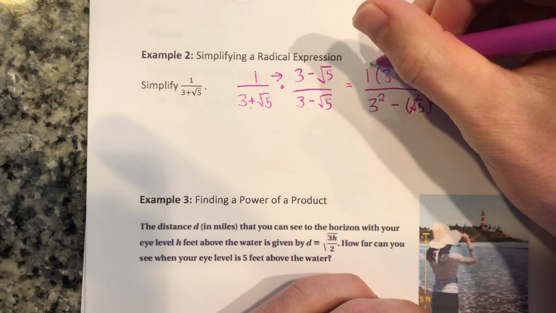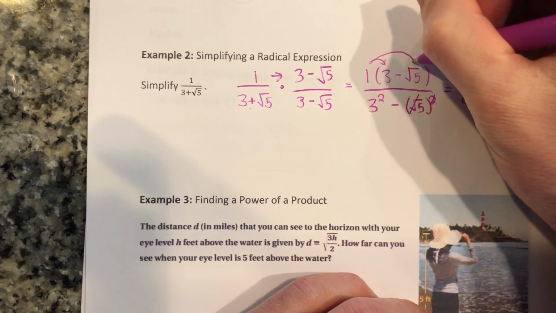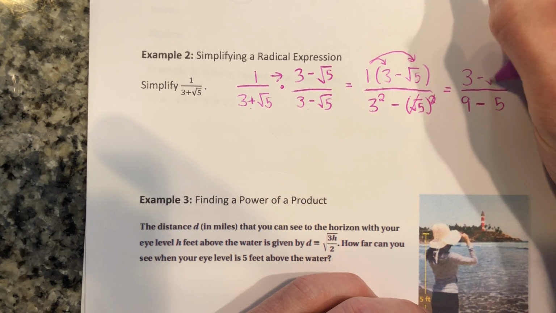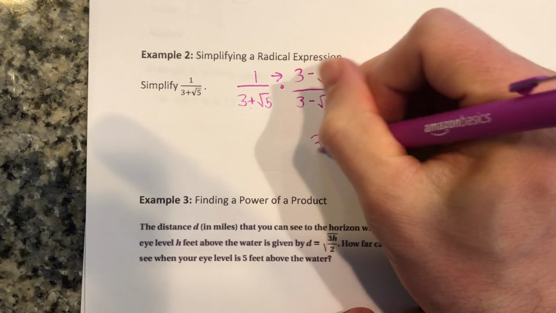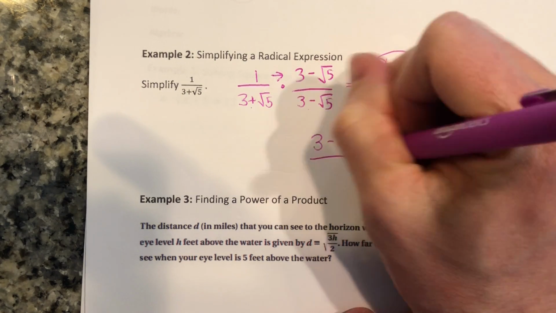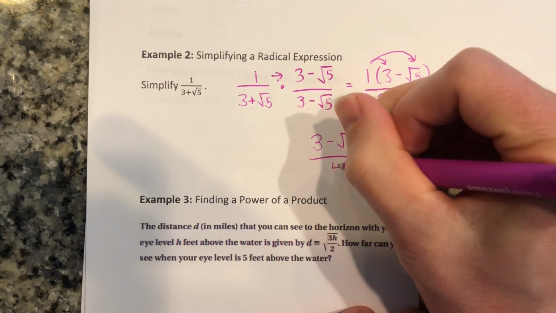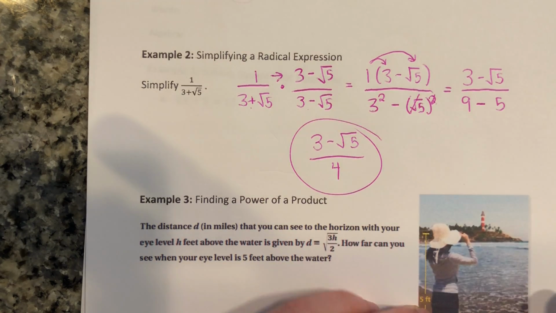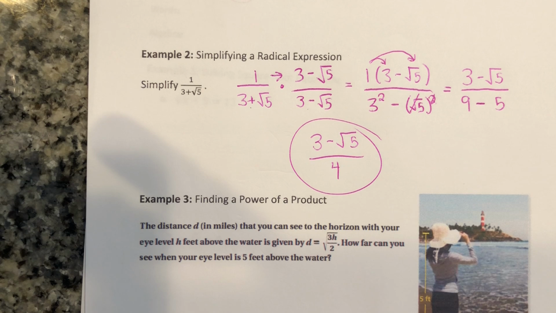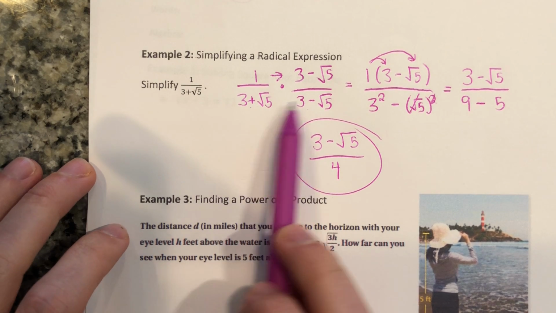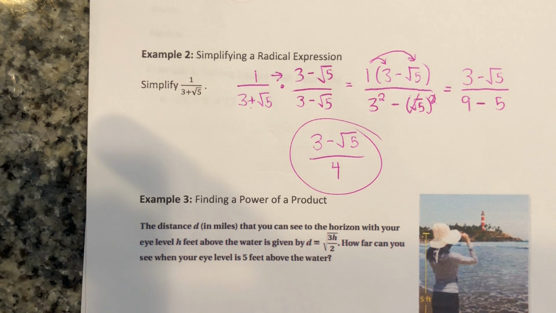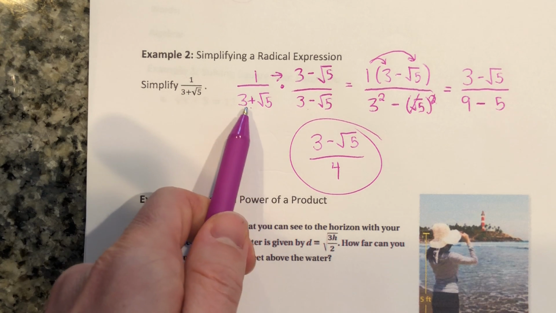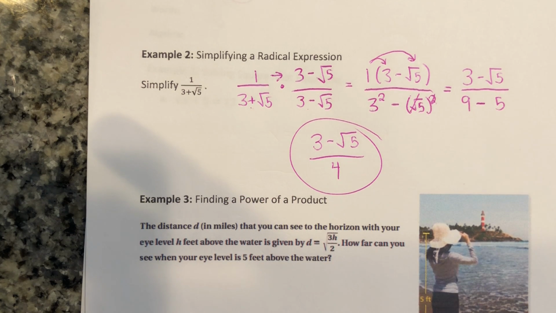And then up top, if you multiply the 1 by both of these, it's still going to get you 3 minus the square root of 5. And then finally, for my final answer, 3 minus the square root of 5 stays up in the numerator. 9 minus 5, we can simplify to 4. And you just rationalized and simplified this radical expression. So again, the key thing here is the conjugate, taking this addition sign and making it a subtraction sign. If it was a subtraction sign here, the conjugate would be the addition of that.